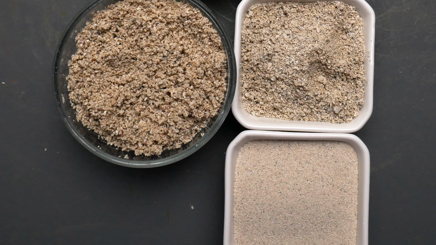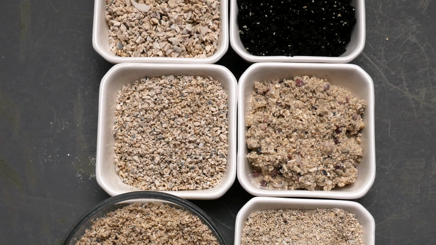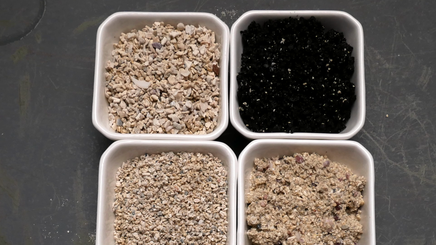Sand colors, well, there aren't a lot of sand colors that are commercially available, but you're basically having white. You have white with some pink and some blues in there, and then you have black. That's pretty much the only 3 colors that I know of that sand comes in.